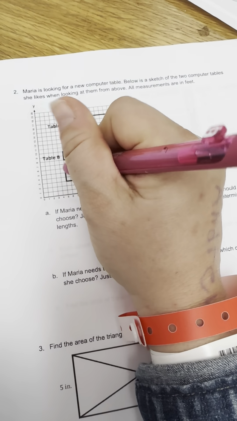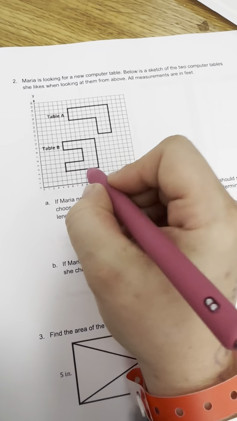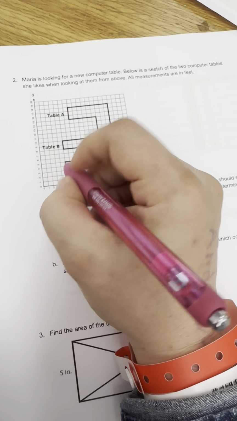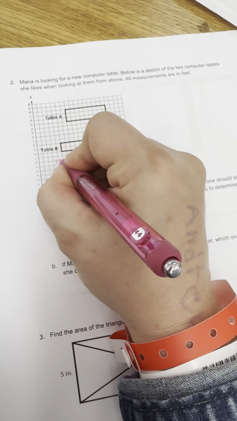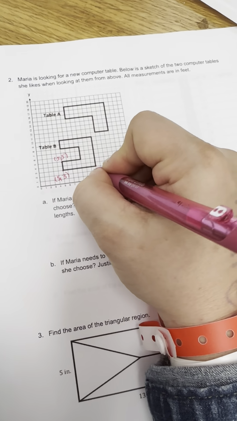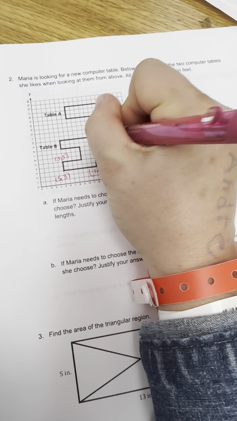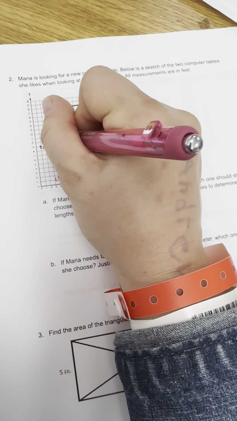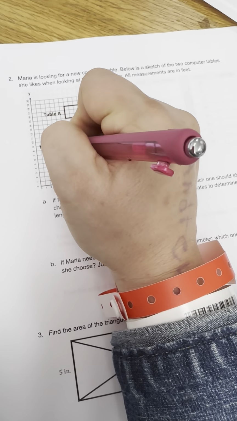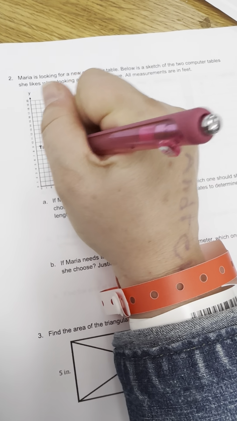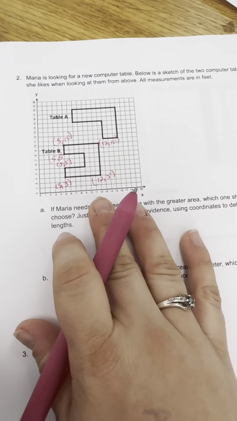Okay, so here I have a space. So this is 5'3", 5'5", 12'5", 12'10", 5'10", 5'8". Okay, so actually I'm going to skip that because we didn't actually learn that.